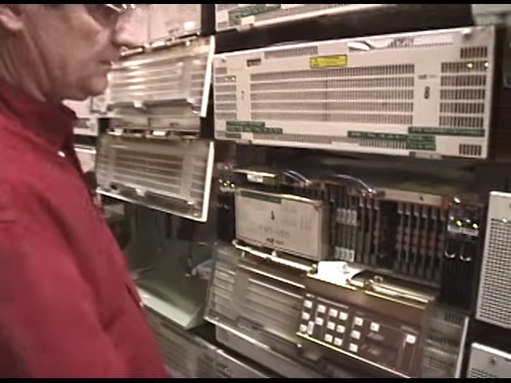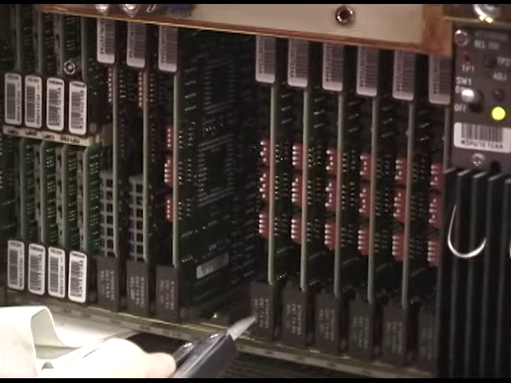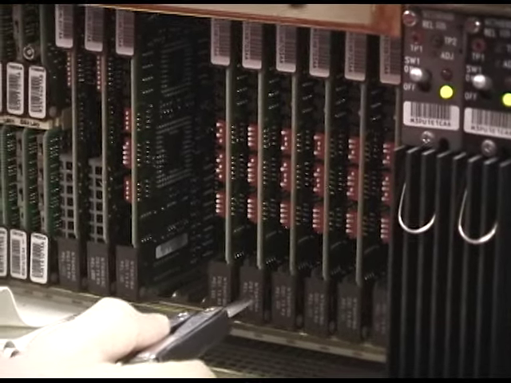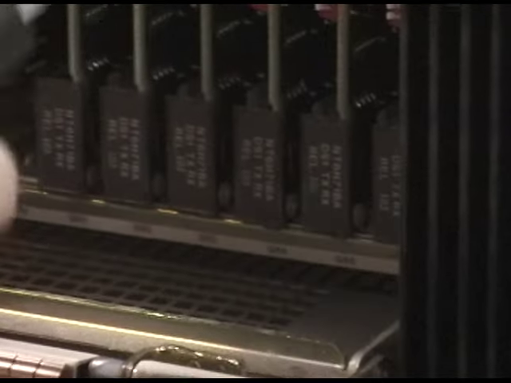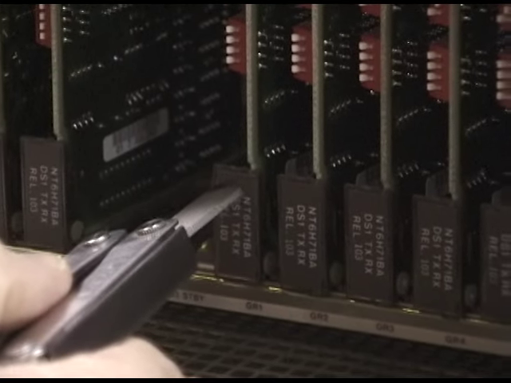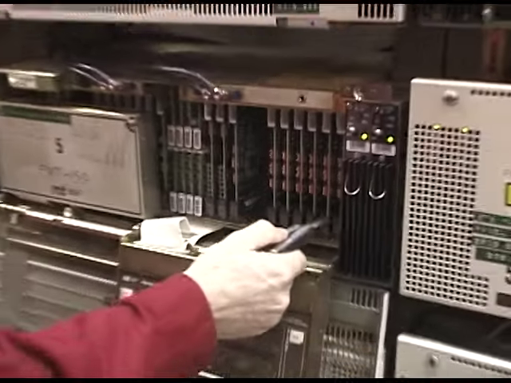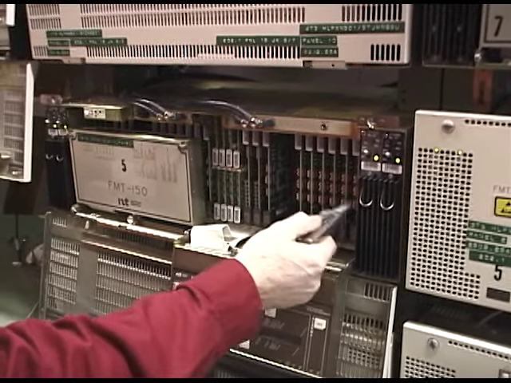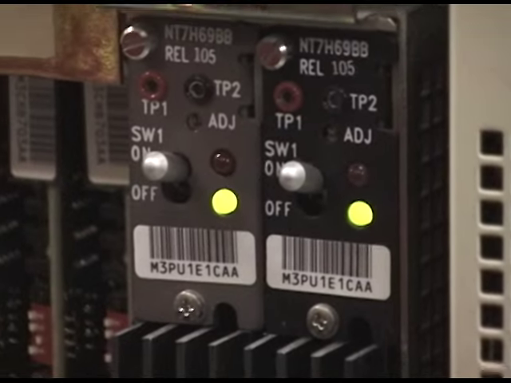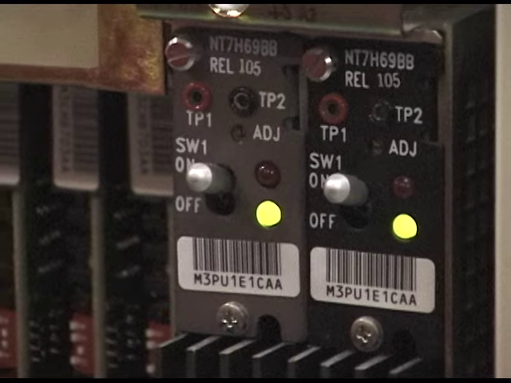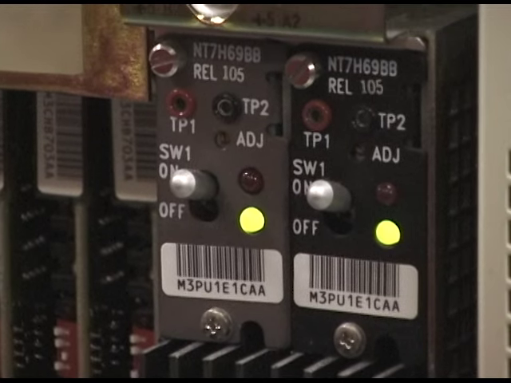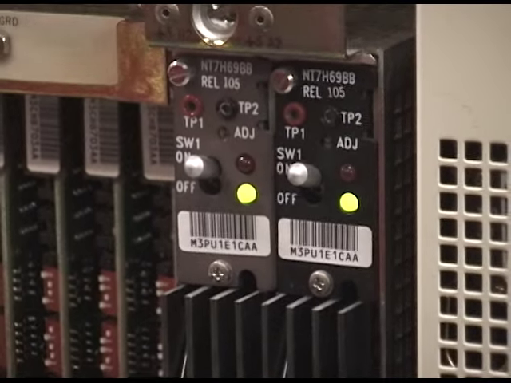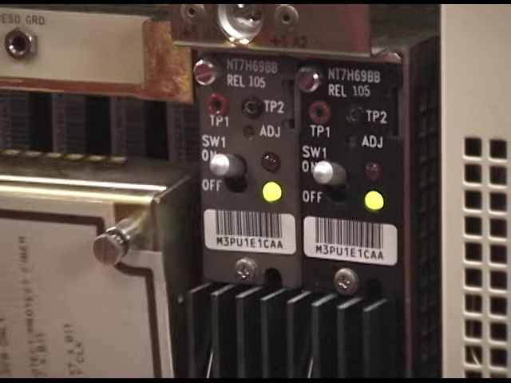But here are our 7 cards that we were referring to. This would be card group 1, 2, 3, 4, 5, 6, and 7. And each one of these cards contains the 4 DS1s. For 7 groups of 4, or 28 T1s, which are again brought out electrically over to the OC48 for us to convert it to an optical signal to be transported over our network.